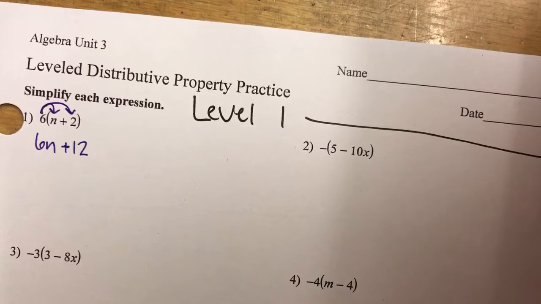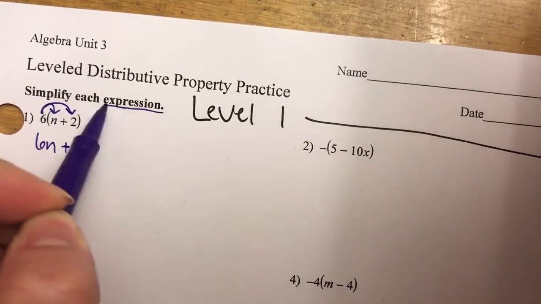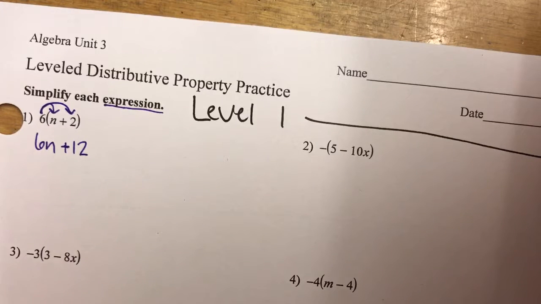So as you might notice here, there are no equal signs on any of these problems. It's because they are expressions. And so if there's no equal sign, we can't solve it. We are just simply trying to simplify. So this is the most simplified it can get.